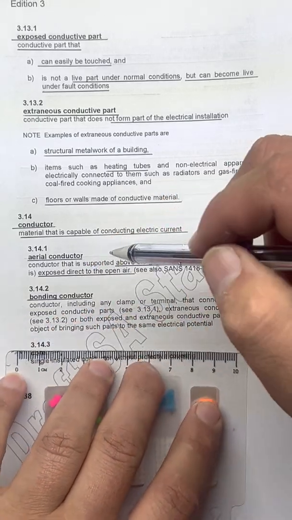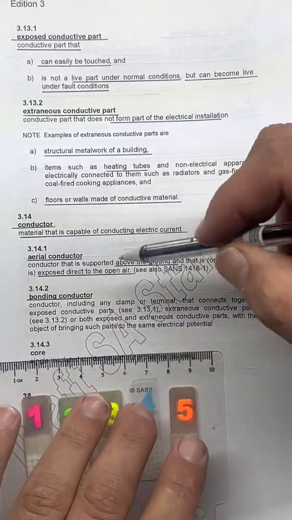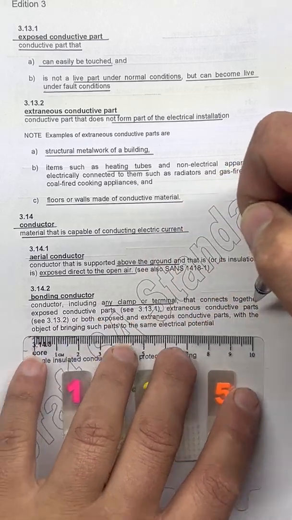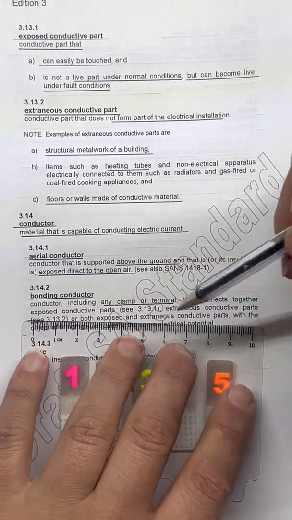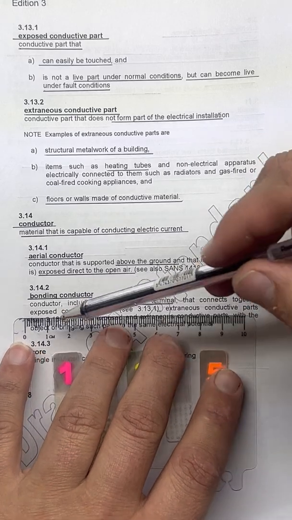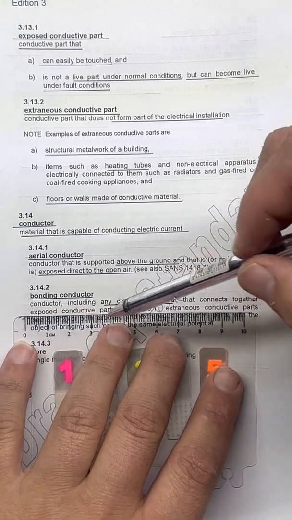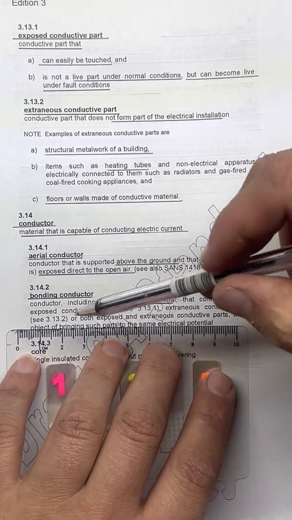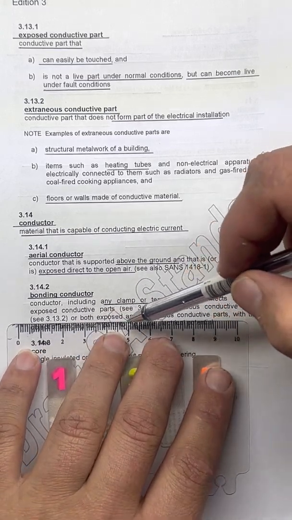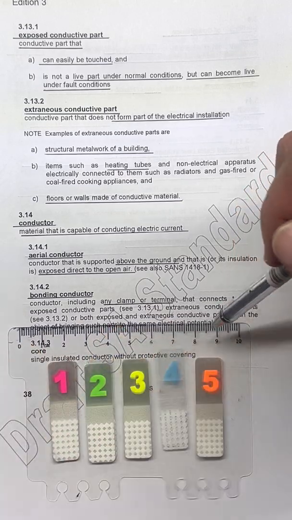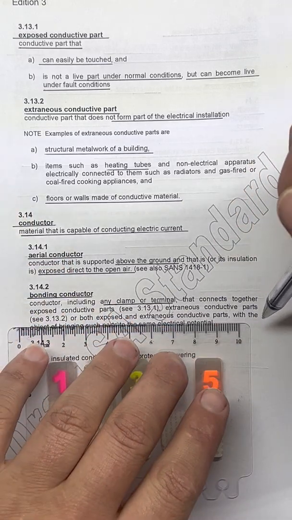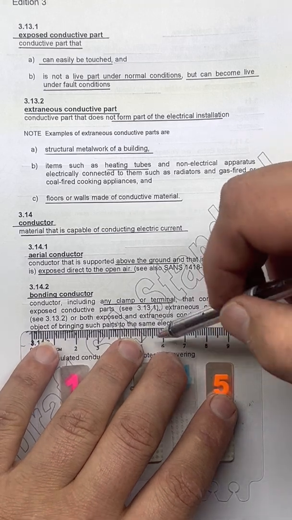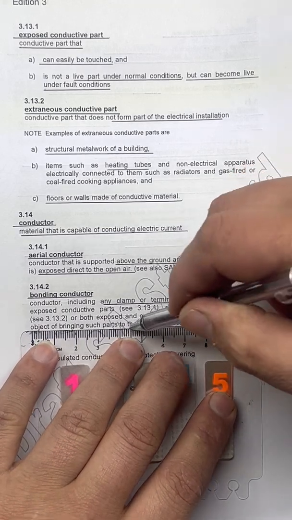A bonding conductor, conductor including any clamp or terminal. So it's any clamp or terminal that is connected together to the exposed conductive parts, extraneous conductive parts, or both exposed and extraneous conductive parts, with the object of bringing such parts to the same electrical potential.